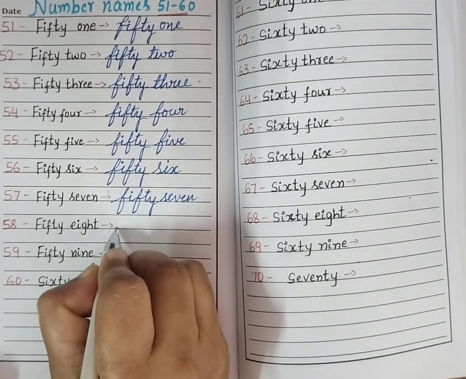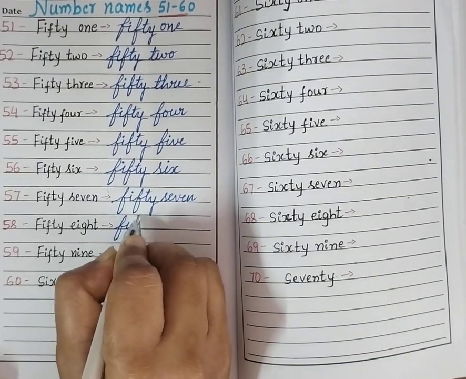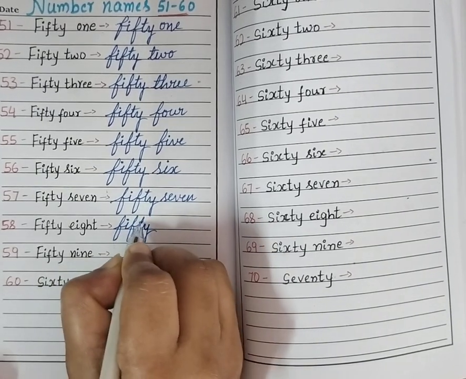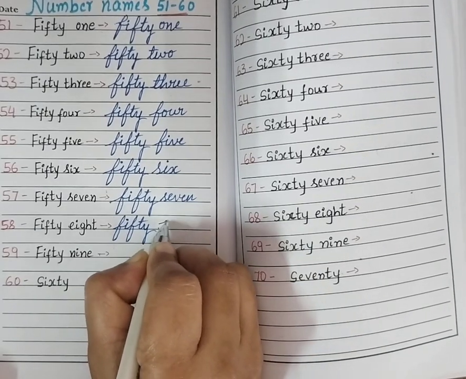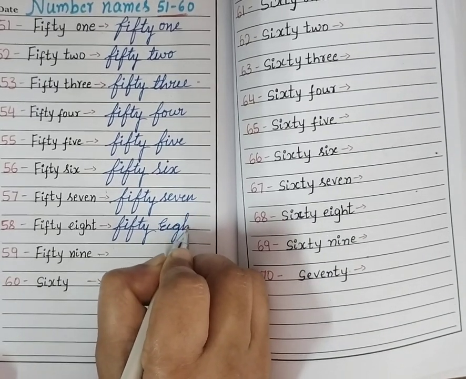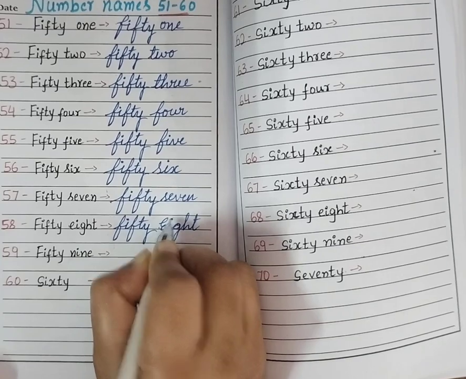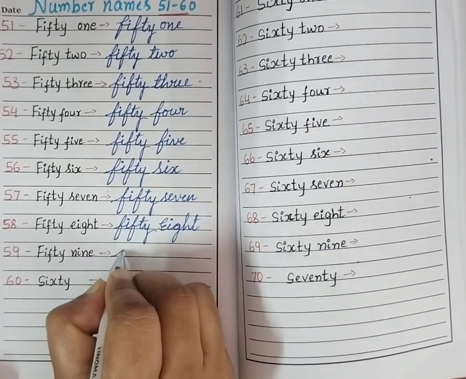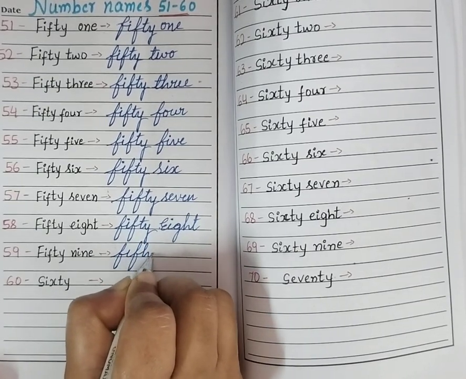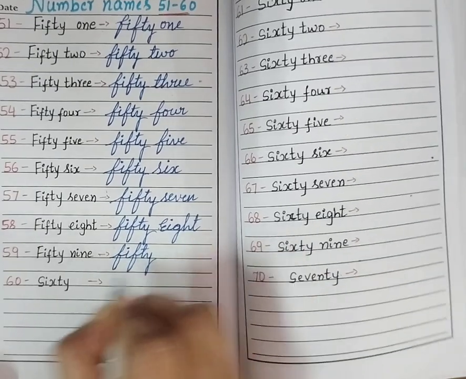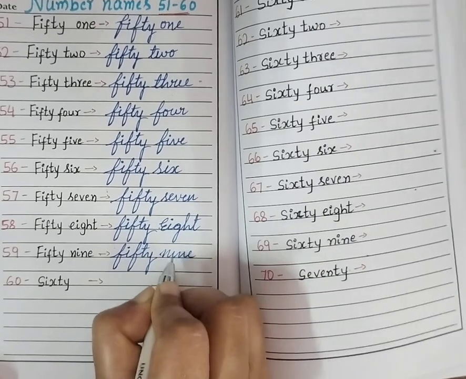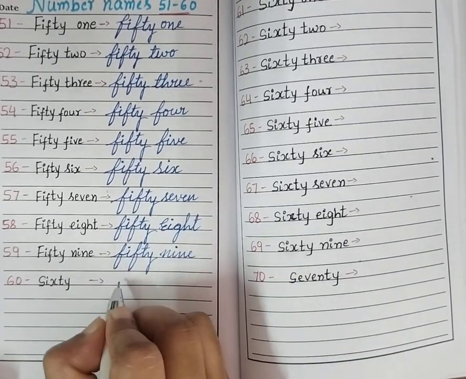Next, 58. F I F T Y, fifty. 58. E I G H T, eight. 58. Next, 59. F I F T Y, fifty. N I N E, nine. 59. Next, 60.